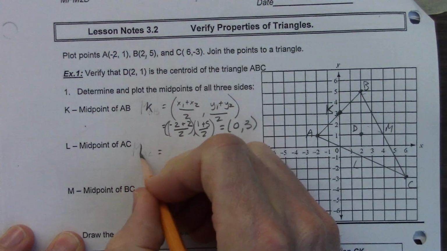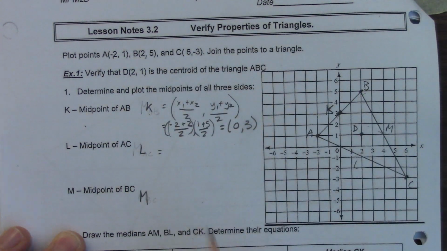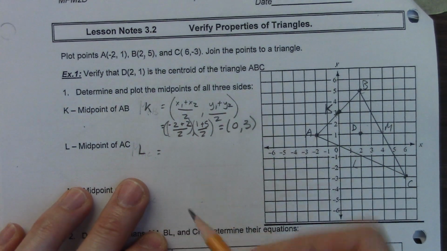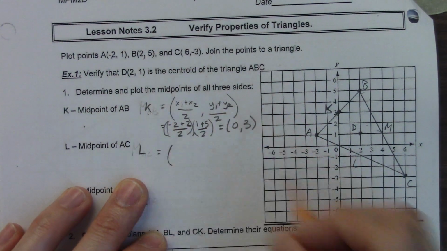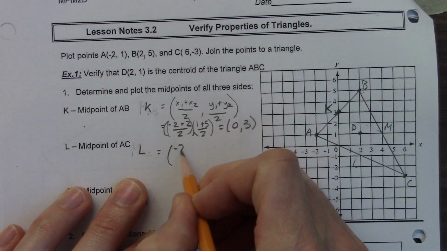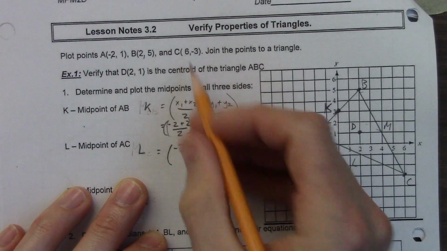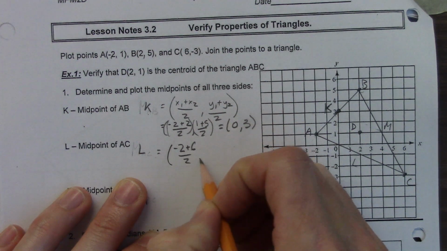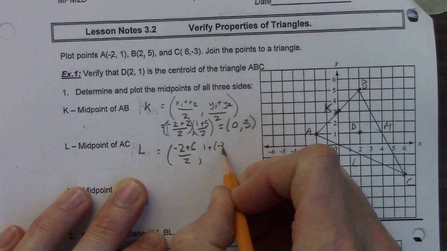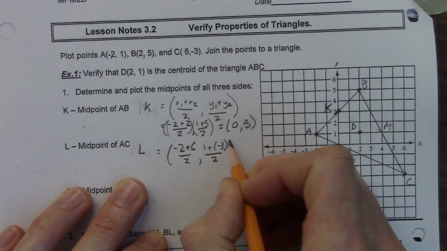K, L, and M. Okay, L is defined as the midpoint of AC. So we're going to use that same formula now, where A and C, so here's A, negative 2 plus C, which is 6, over 2, and then 1 plus negative 3 over 2.